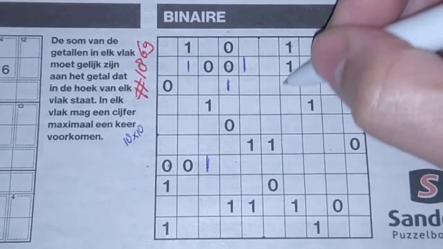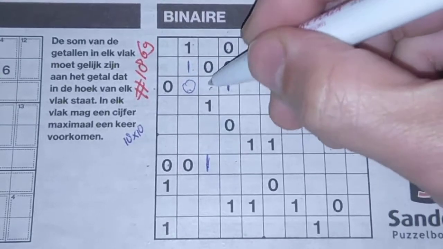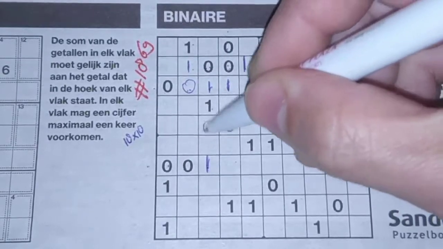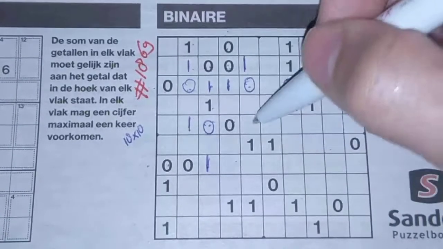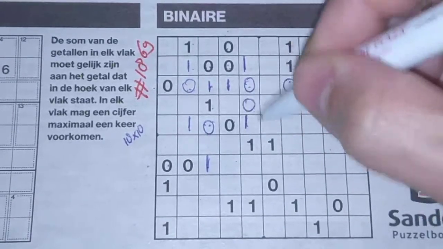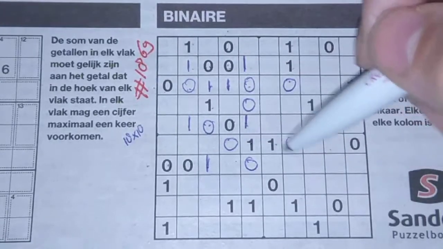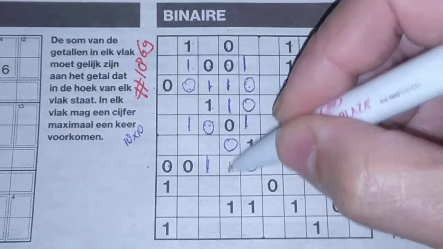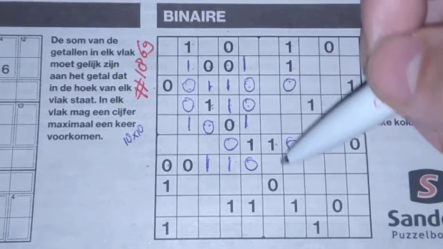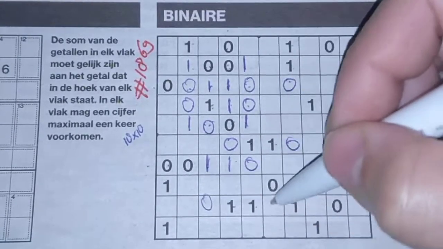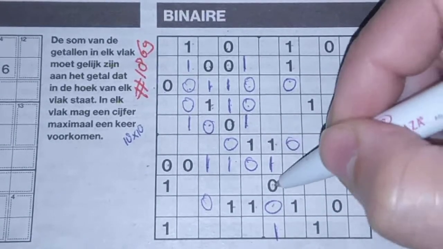Double one, here no, there no. A double O, here one, there one. Double one, here no, there no. Double O, here one, there one. Double one, here no, there no. Double O, here one, and there one. Double one, here no, there no. Double O, here one, there one. Double one, here no, there no.